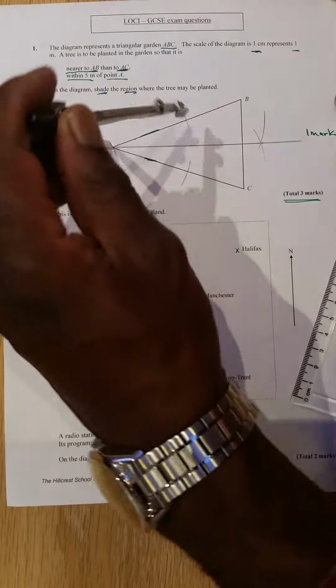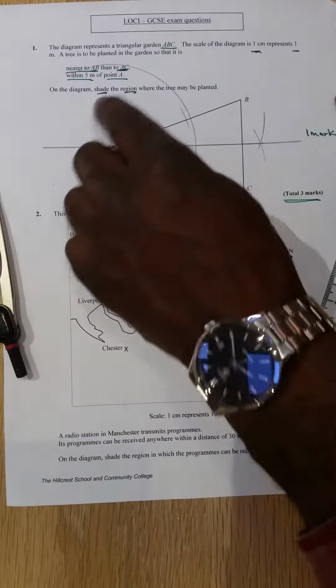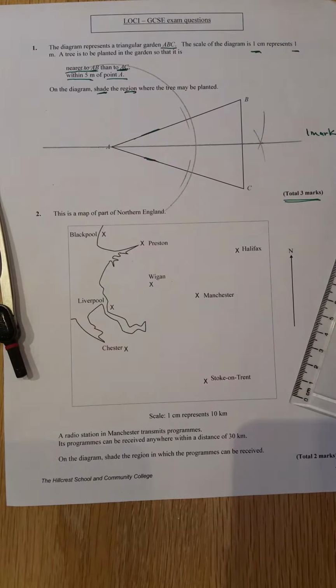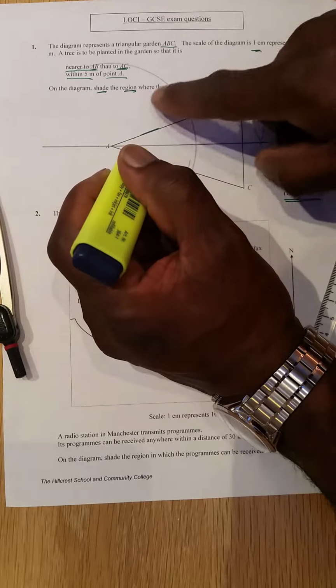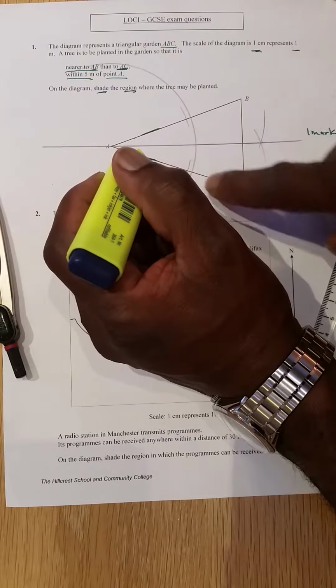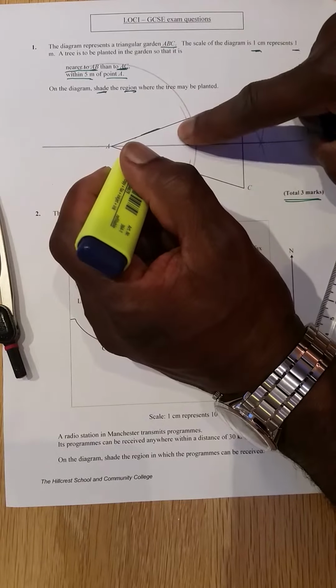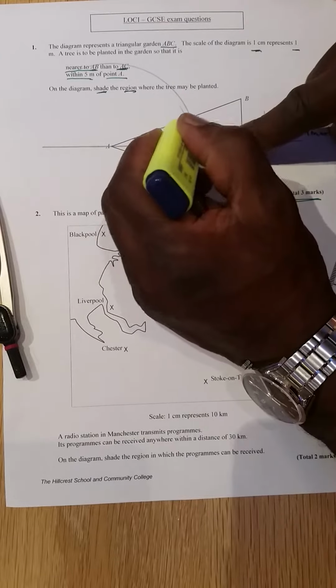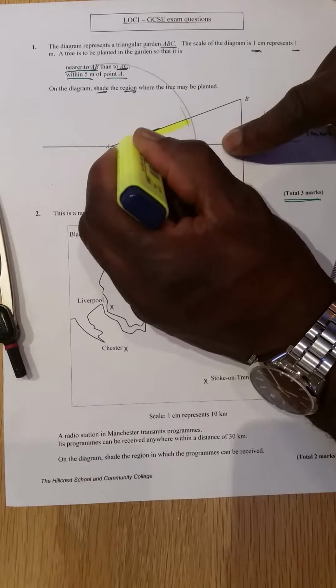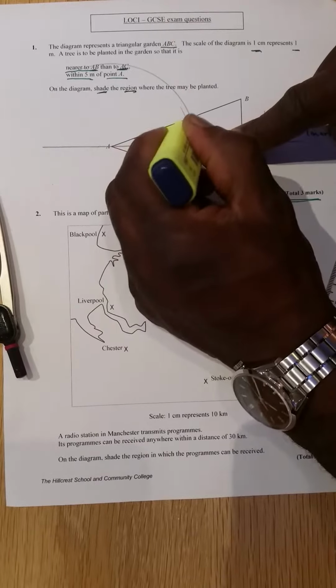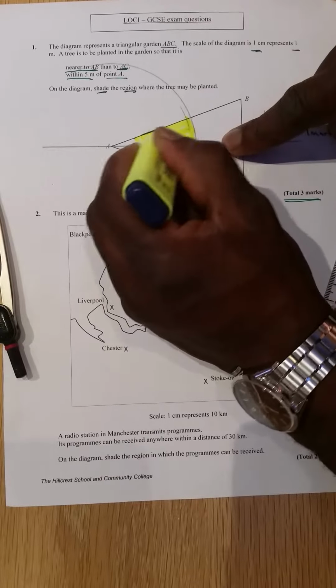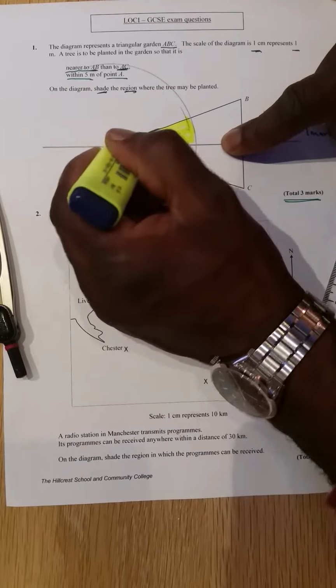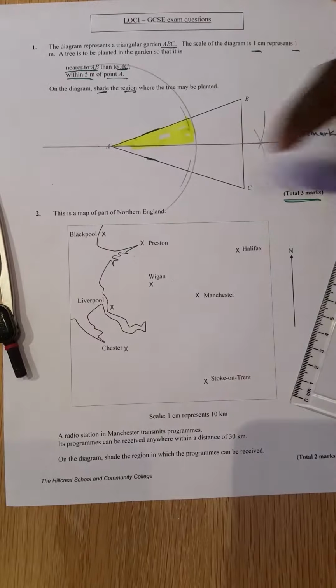This circle is 5 centimetres. Shade the region, using more highlight in this case. We know it's nearer to AB than to AC, so it's in this half, and it's within 5 centimetres, so it's along here. Anything in this section here. Okay, and that's the answer.